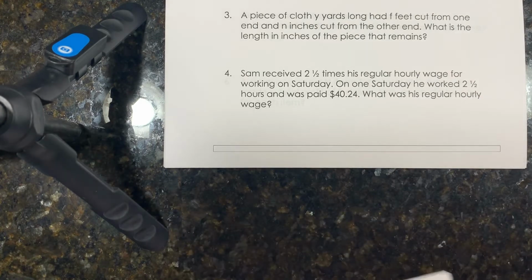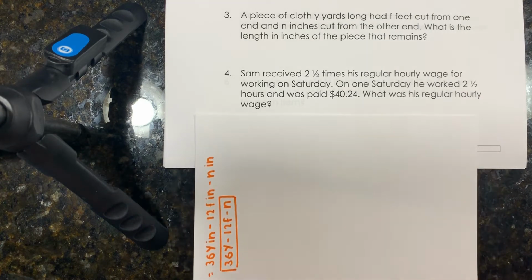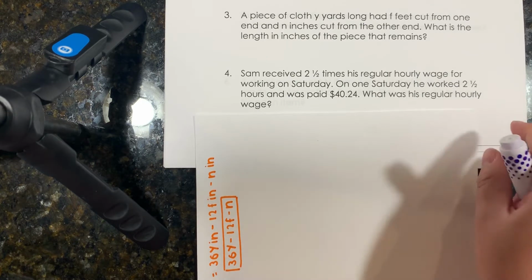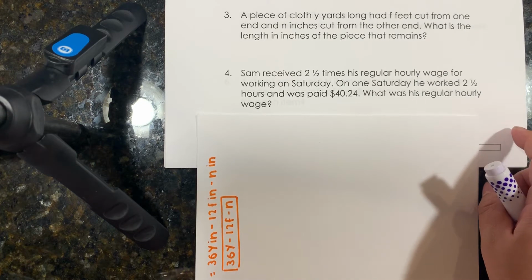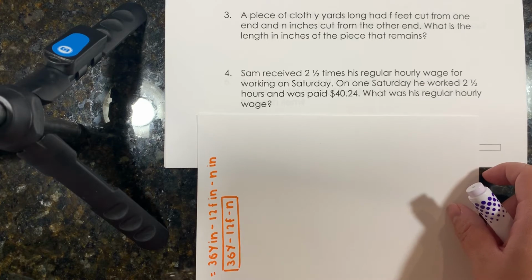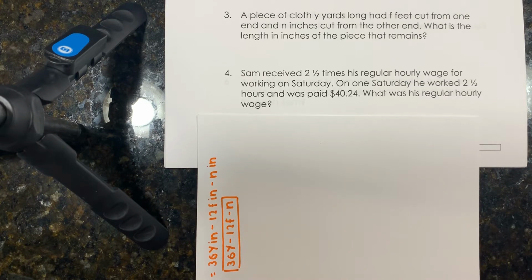Now looking at number 4, it says Sam received 2.5 times his regular hourly wage for working on Saturday. On one Saturday, he worked 2.5 hours and was paid 40.24. What was his regular hourly wage?